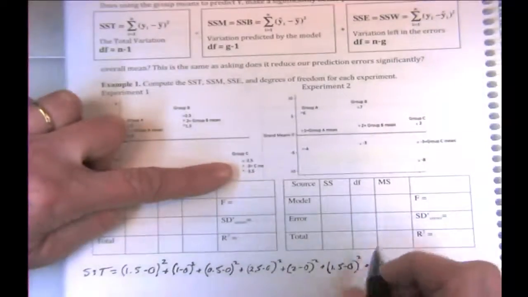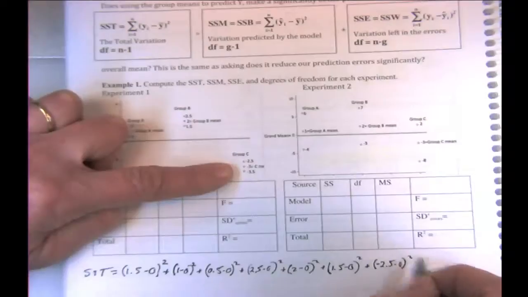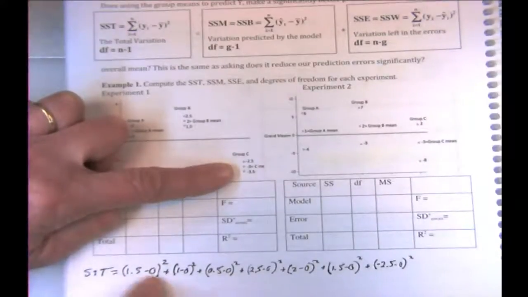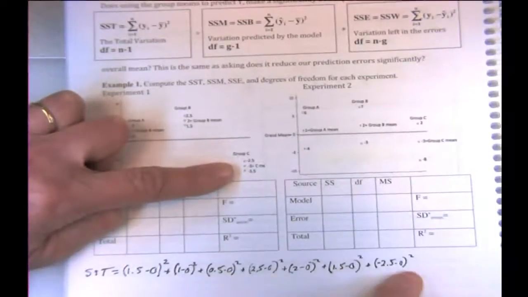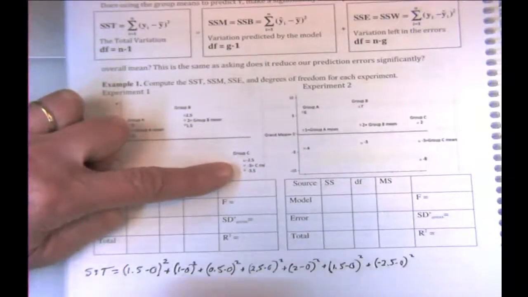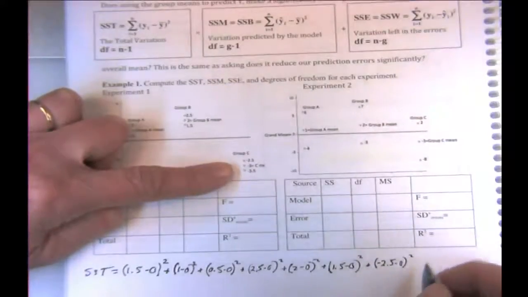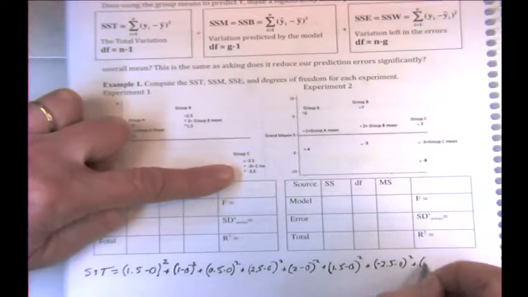Now, negative 2.5 minus 0 squared. I'm putting in the minus 0 because you're not always going to have 0 here. So that's our grand mean. Just make sure you know that, the overall mean of the 9. Okay? All right, now we have negative 2.5 minus 0, plus negative 3 minus 0 squared, plus our last one, negative 3.5 minus 0 squared.